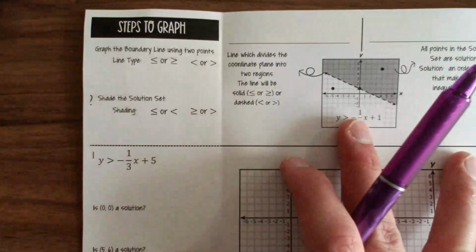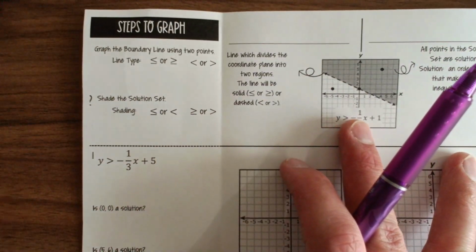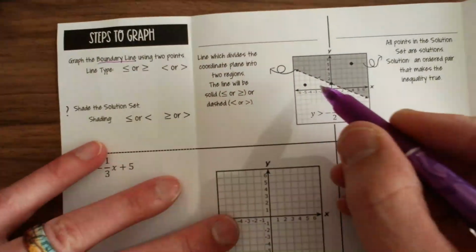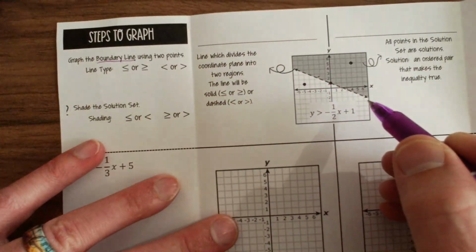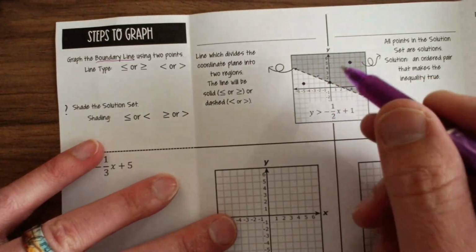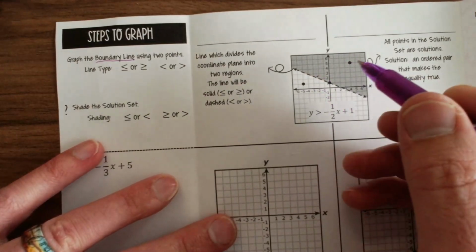So the first thing that we need to identify is what type of boundary line we need. Now, boundary lines are just the line that's created with the linear function. Okay, so we're going to start by creating the linear function and then decide what type of line it is and then what side we shade on.